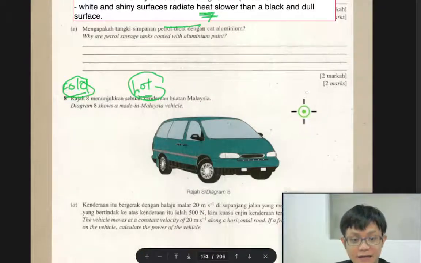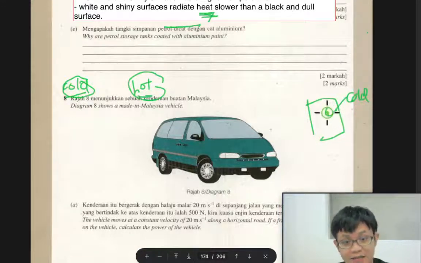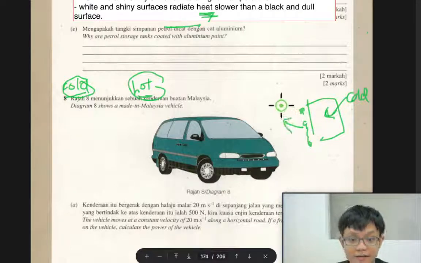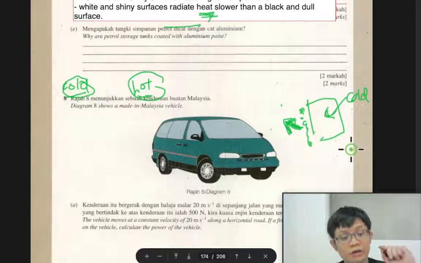Same like the refrigerator. The refrigerator is cold not because it gives cold gases, but because heat is being released from behind, to maybe your refrigerator radiator. That's why behind your refrigerator, the hot air comes out. Same with your aircon. Your room is cold not because you have cold gas, but because heat is being released outside from your house.